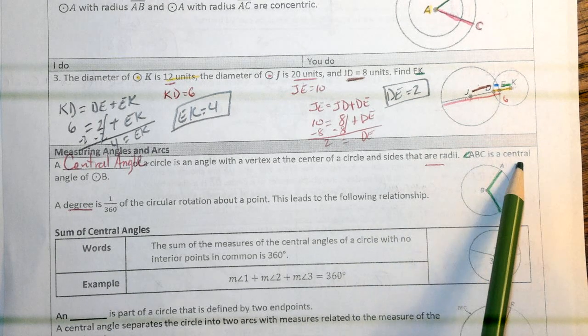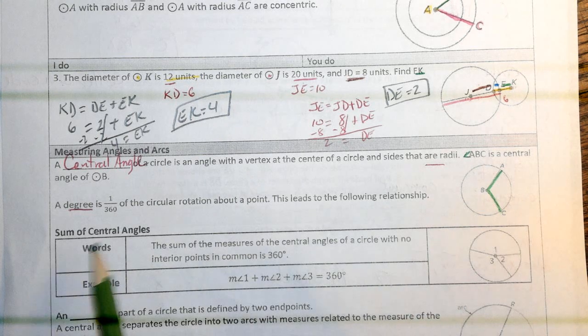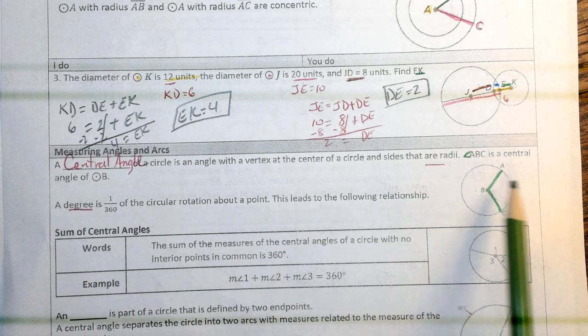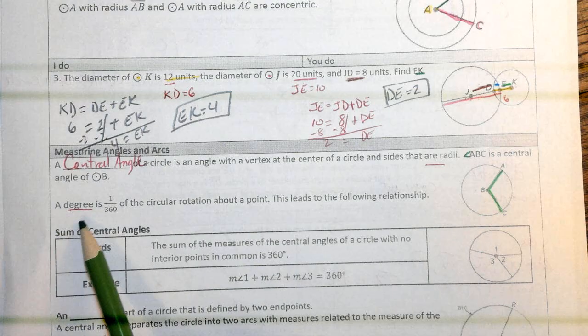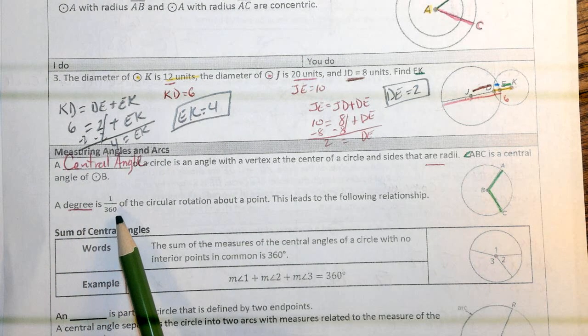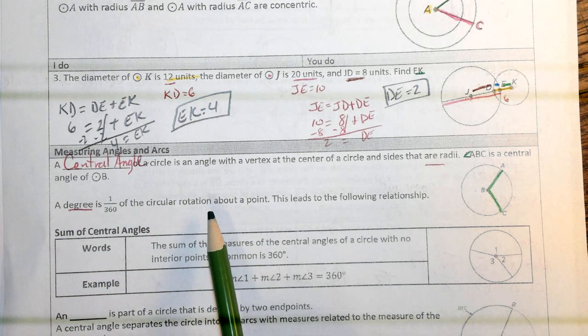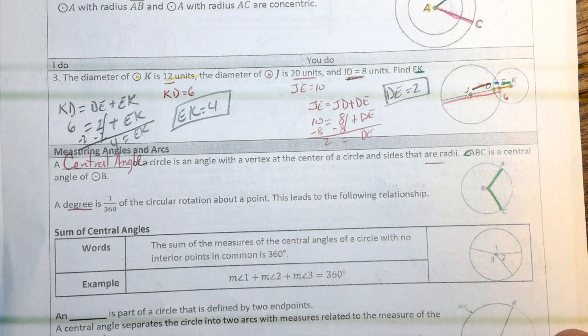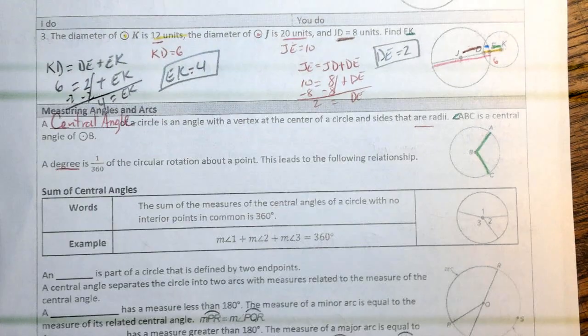So ABC is the central angle of circle B. Okay, and then also, a degree is 1/360th of a circular rotation about a point. This leads to the following relationship.